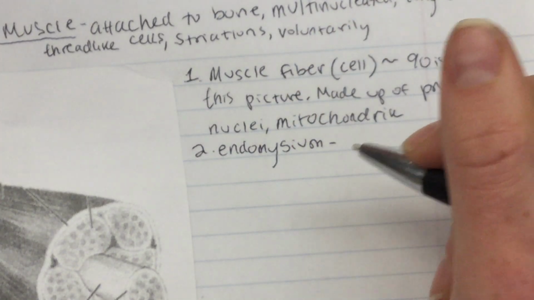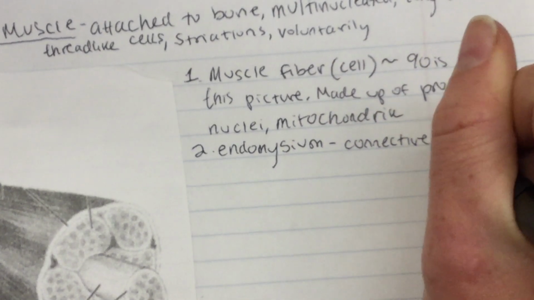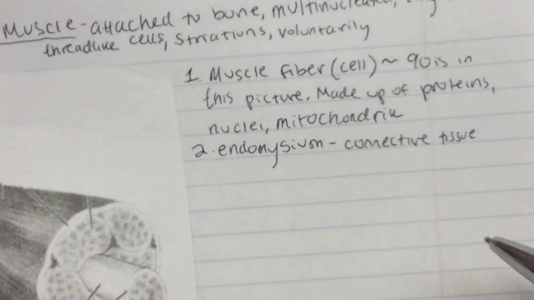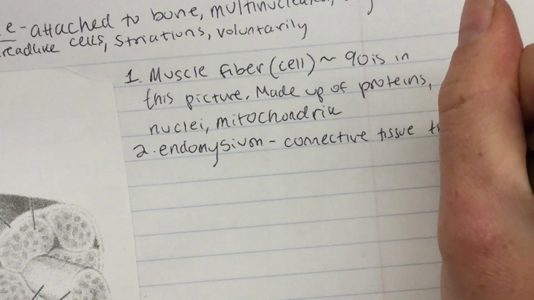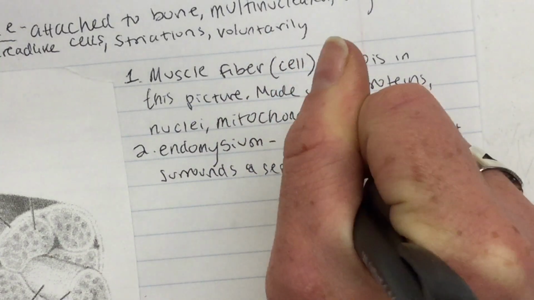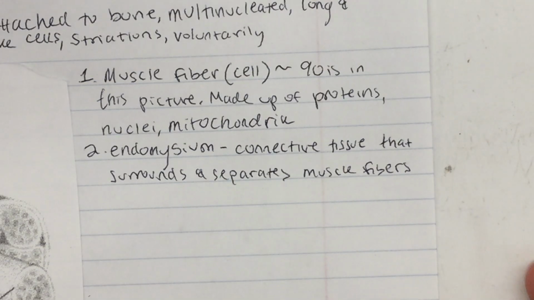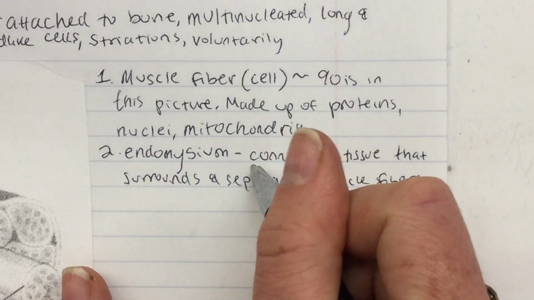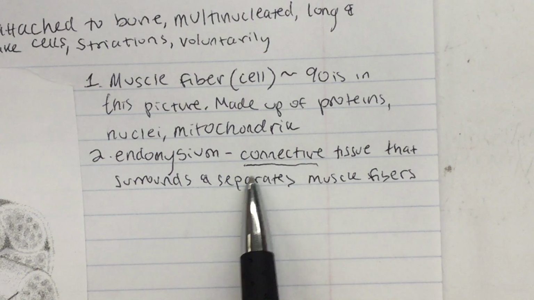Endomysium. So if you can say that after me, endomysium. So this is a layer of connective tissue. And what is it surrounding? Yeah, it surrounds a muscle fiber. So it's a layer of connective tissue that surrounds and separates muscle fibers. I'm going to underline connective tissue, because as we saw in the slides, in skeletal muscle tissue we should see muscle tissue, connective tissue, and nervous tissue. So here's our first example of connective tissue making up our skeletal muscle.